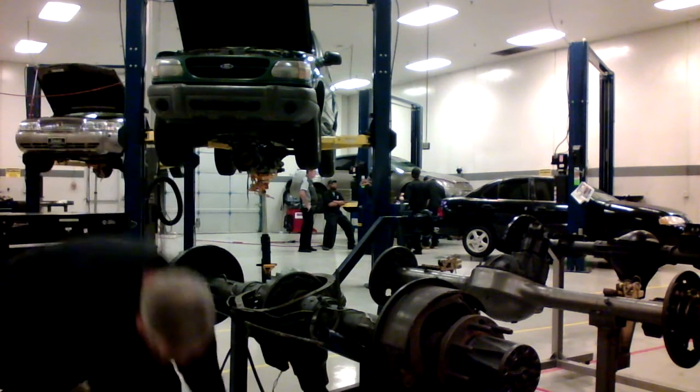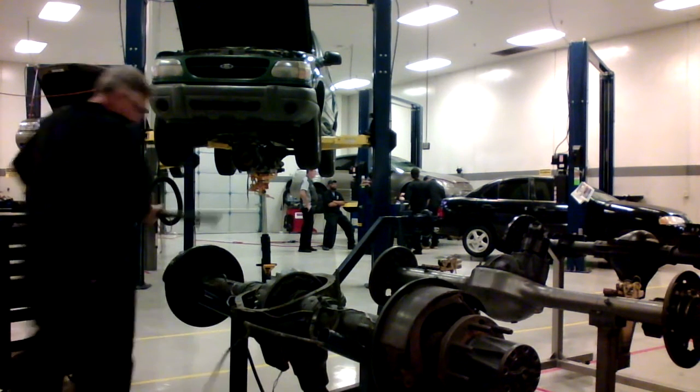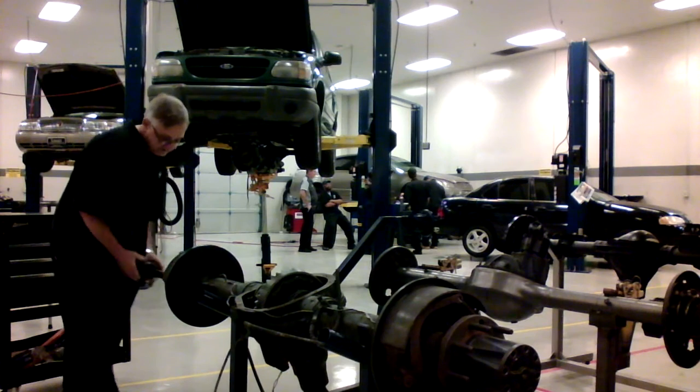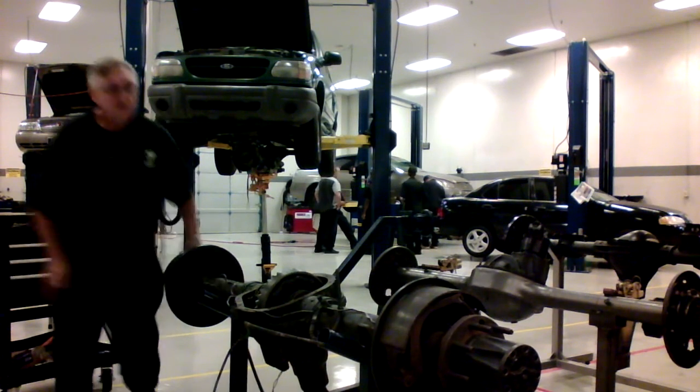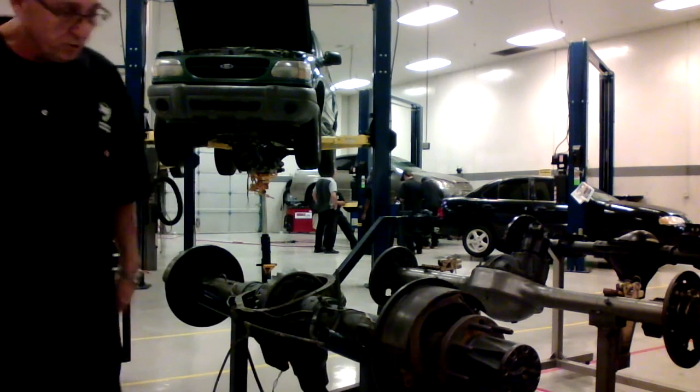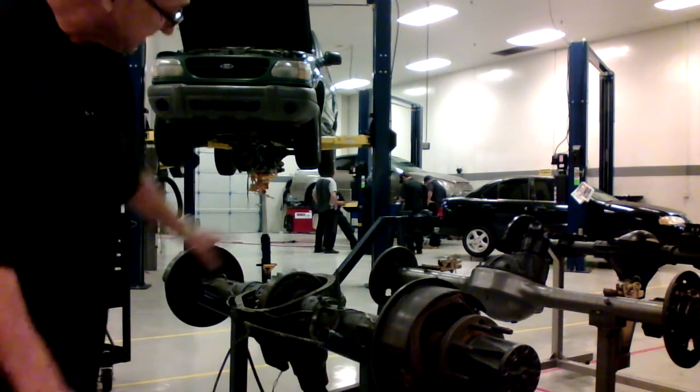Okay, my next axle came in. There we go. All right, short of putting the bolts back in the axles, that's pretty much it.